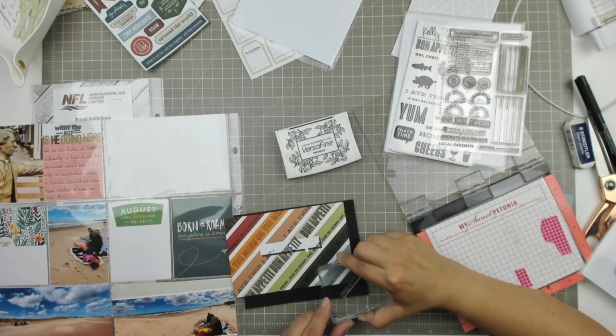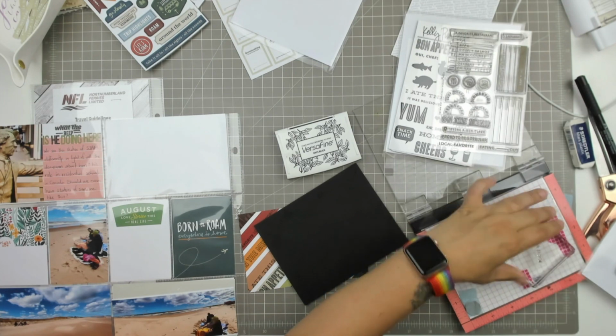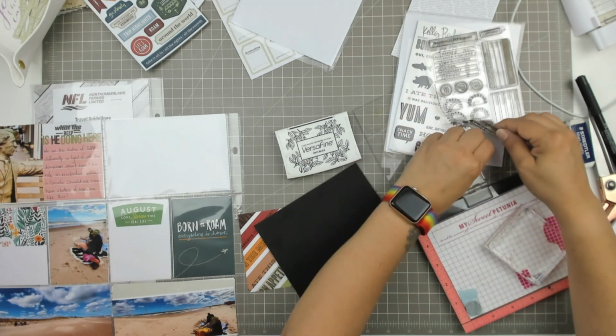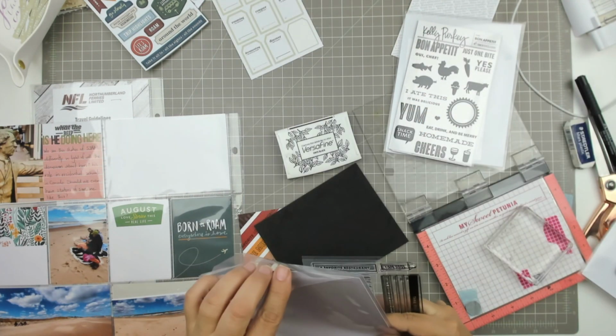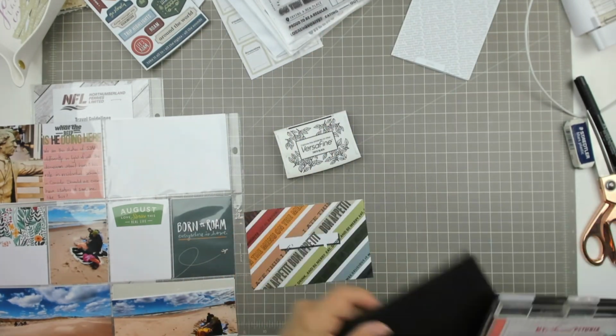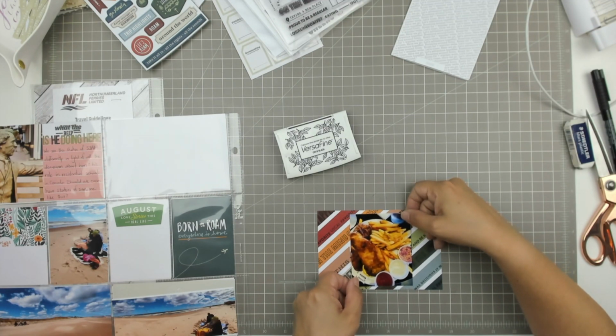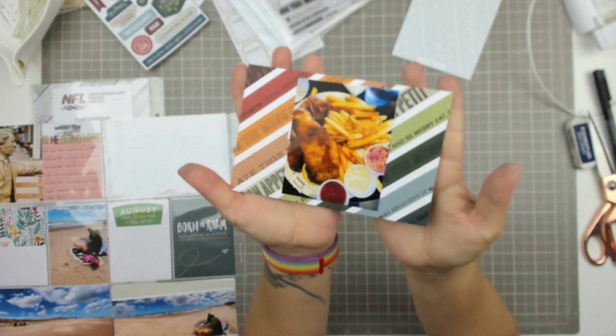And then I think I'm going to do "On the Menu" again. So I did repeat some of them because I just didn't have enough to do all different ones. And then I'll put the photo right in the middle, and isn't that nice?